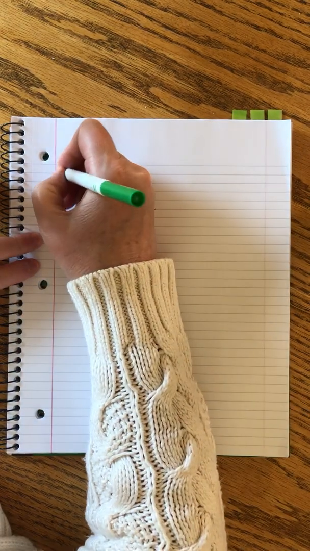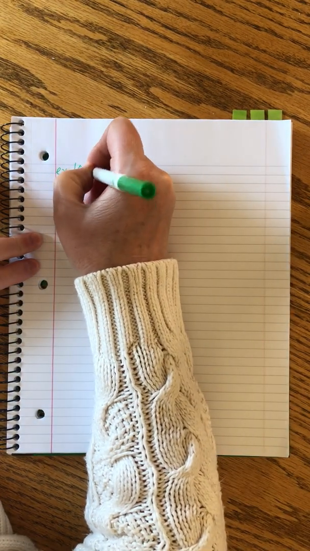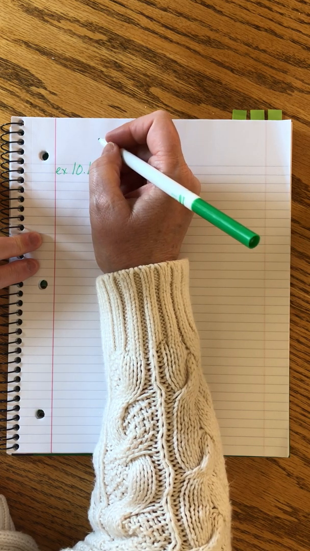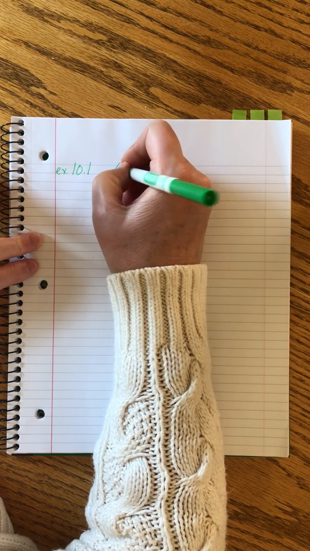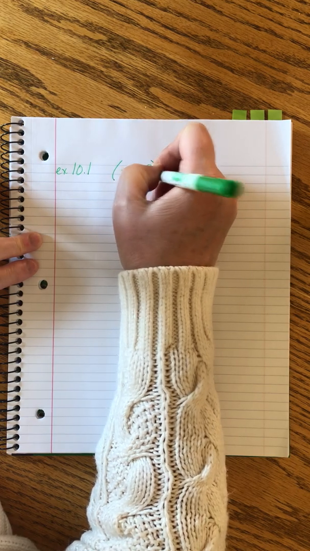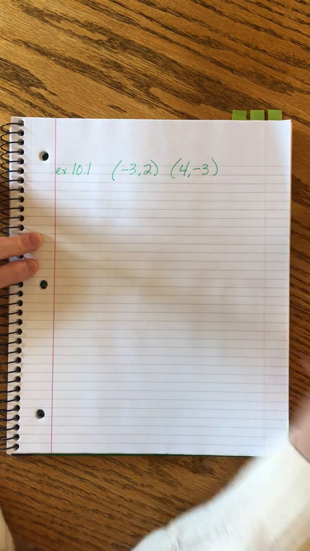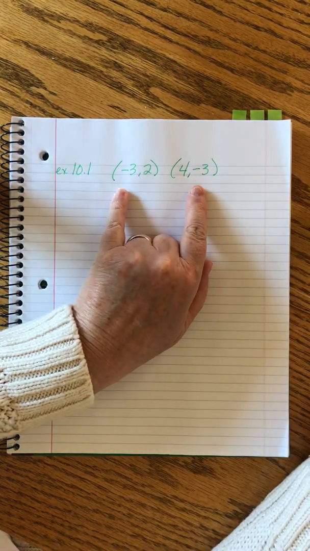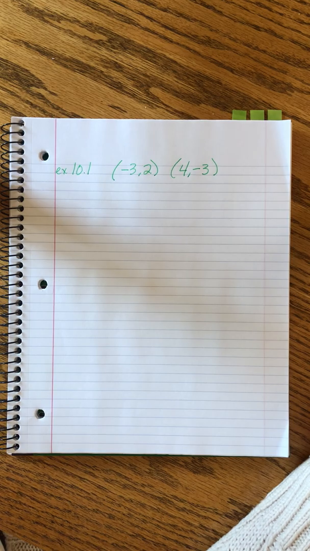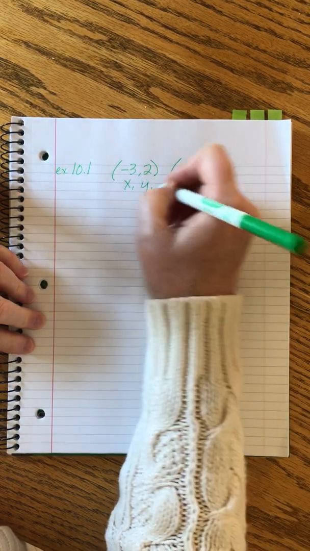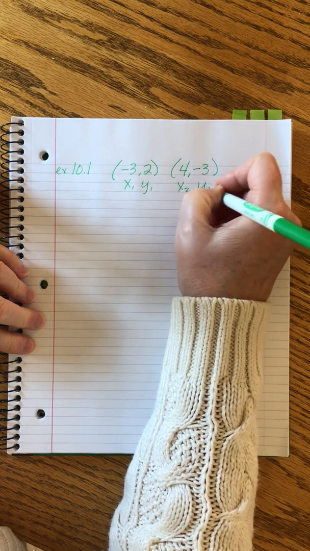All right, example 10.1. Find the slope-intercept form of the equation of the line that passes through the points (-3, 2) and (4, -3). Okay, as soon as we see these points, what triggers in my brain is I think, oh, there's the points x1, y1, x2, y2.